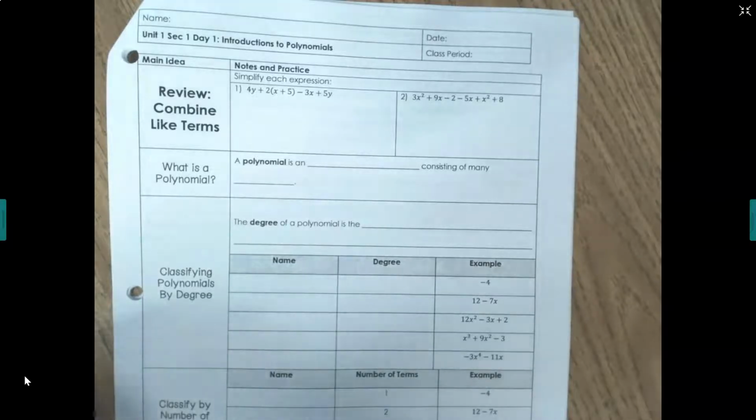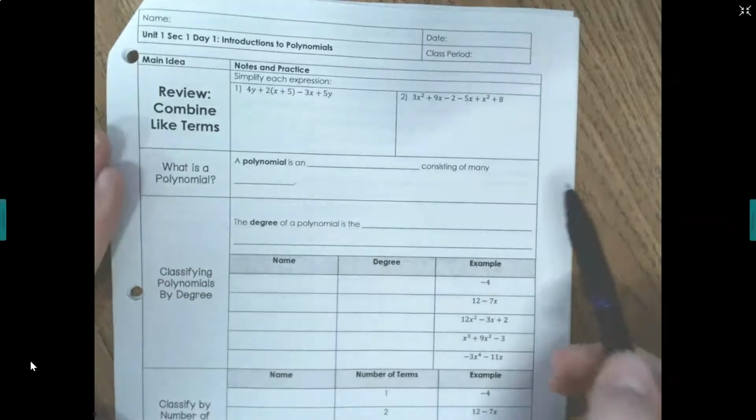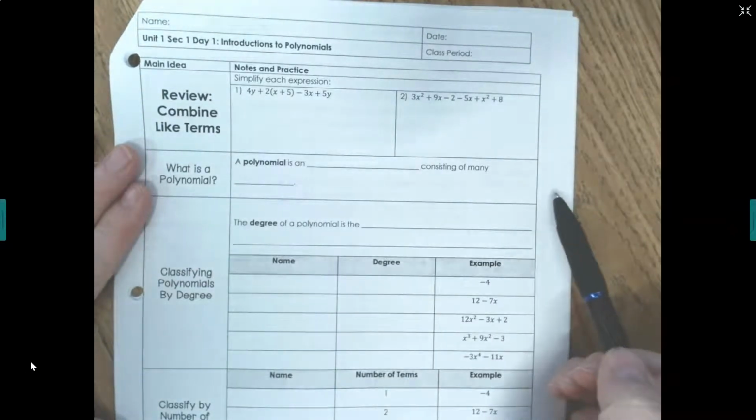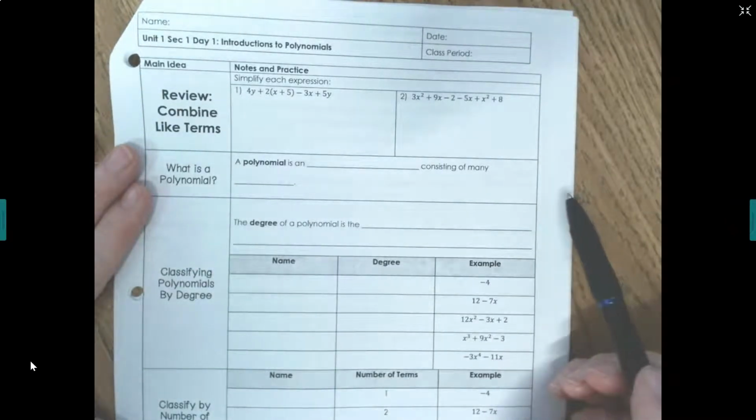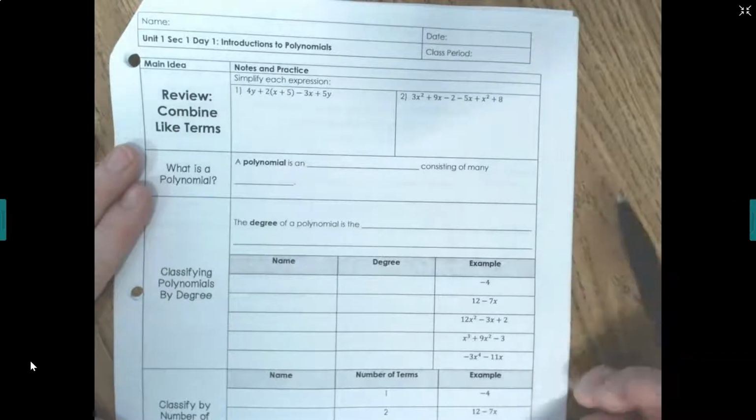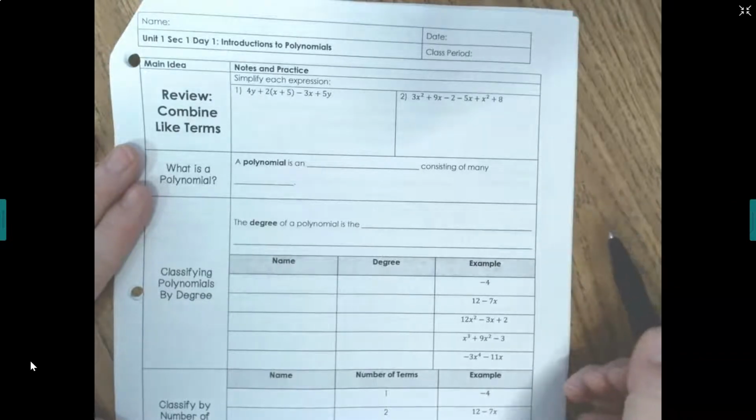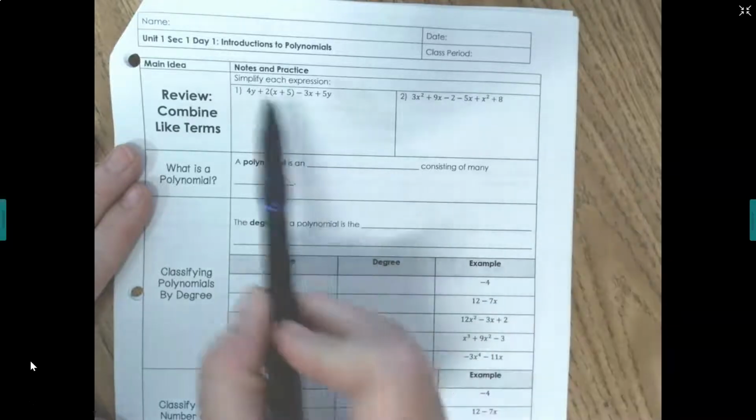All right, so just to review from hopefully what you can remember from before, we have a couple of review items for combining like terms. Like terms are things that are exactly the same that you're allowed to add or subtract to each other. So let's take a look at this first one.